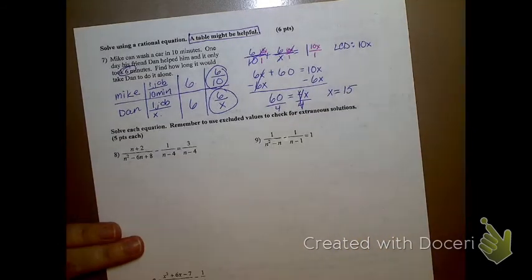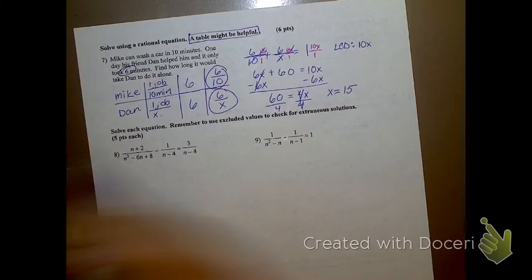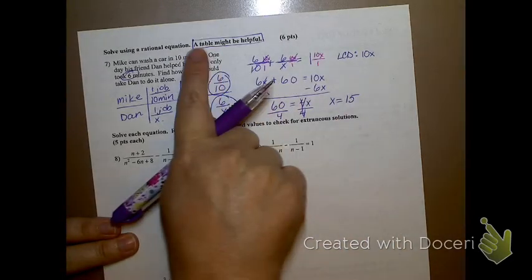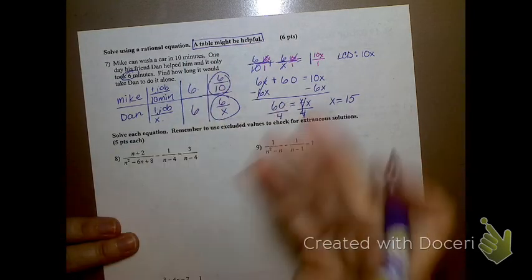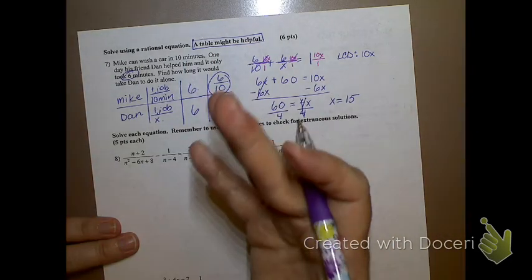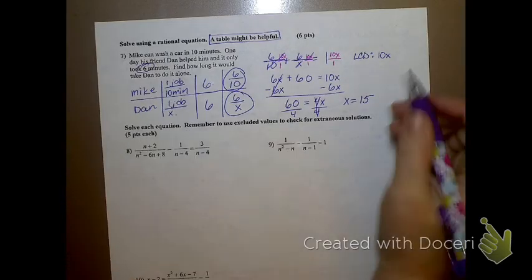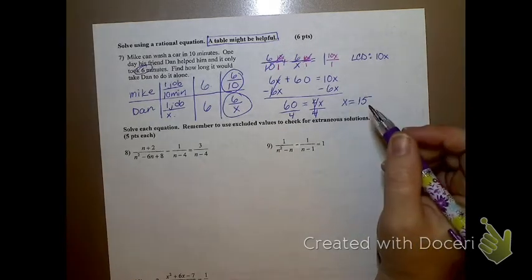15. Now, there is a chance on the test that it might not equal a nice number, in which case it will say in the instructions, round off to the nearest tenth, or round off to the nearest hundredth. Tenth would be 1 digit past the decimal place, hundredth would be 2 digits past the decimal place. Okay? Because it doesn't always turn out to be a nice number.